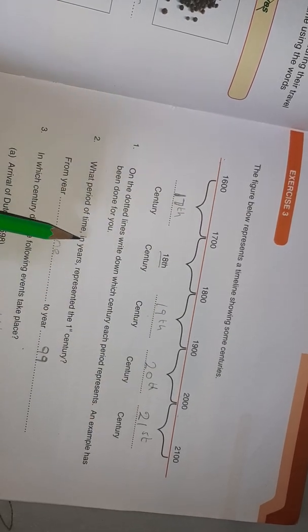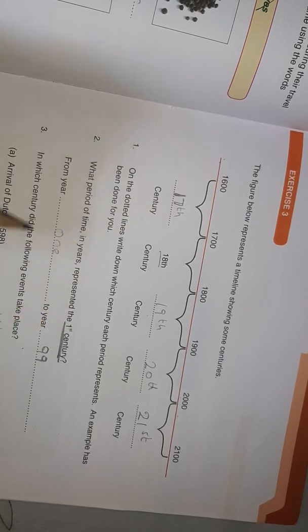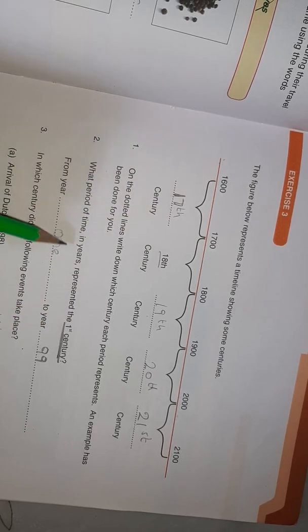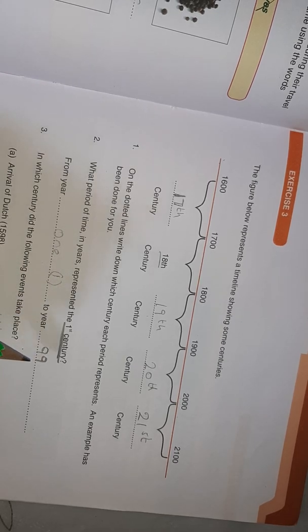What period of time in years represent the first century? Alors, the first century start from year 1, l'an 1, to year 99. C'est ça qu'on appelle le premier siècle, ok? Le premier siècle, excusez-moi.